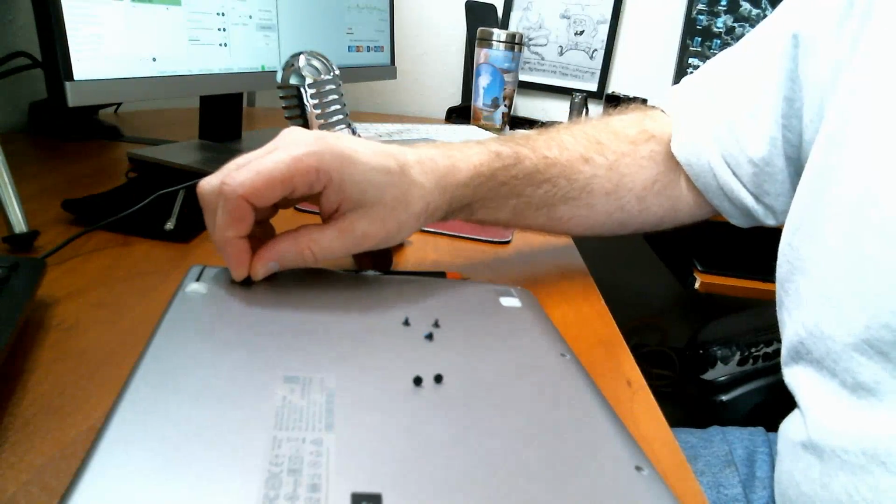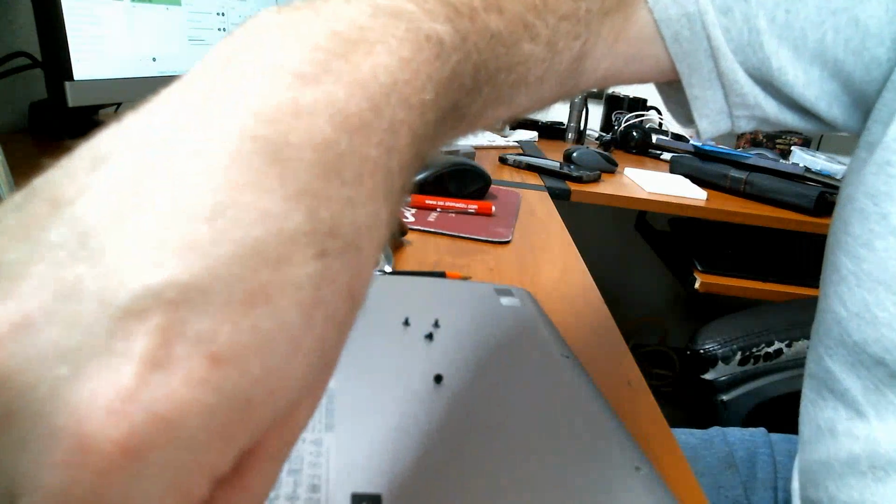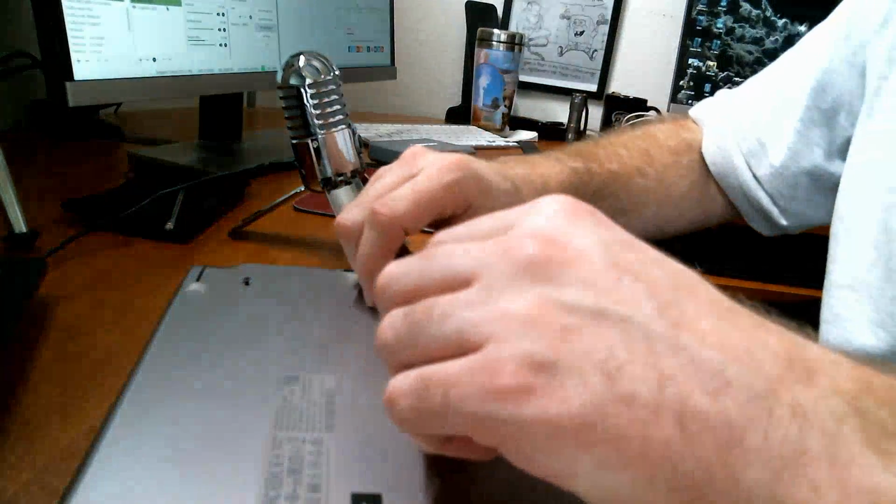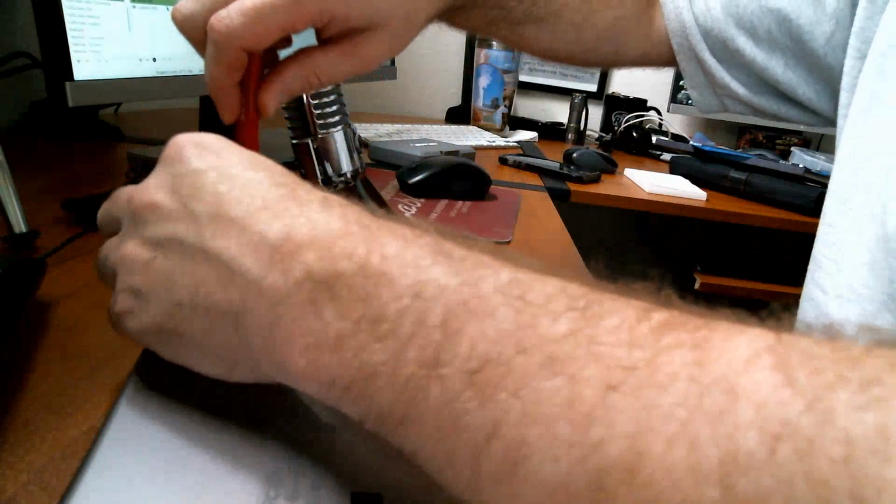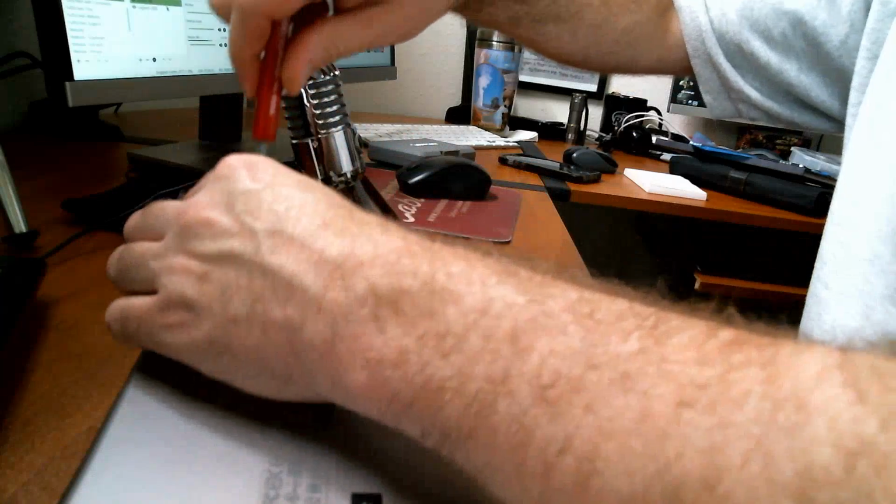Again, keeping track of which screws go where: the bigger screws went on the top, the 4 smaller screws go on the bottom. So we're just going to screw these back in.